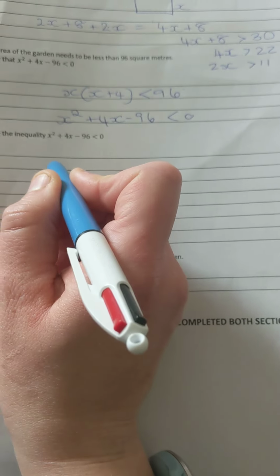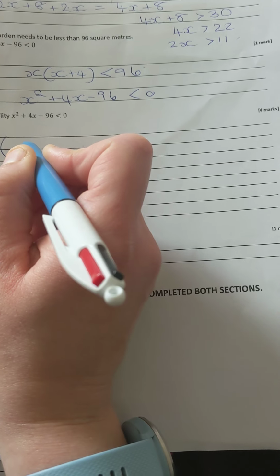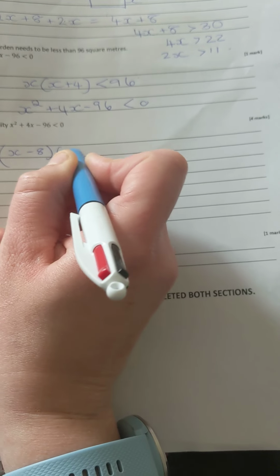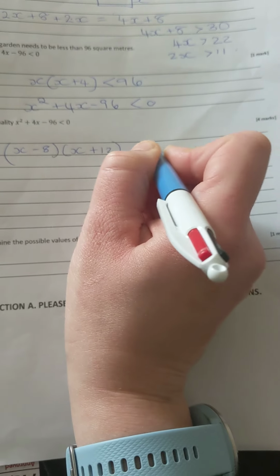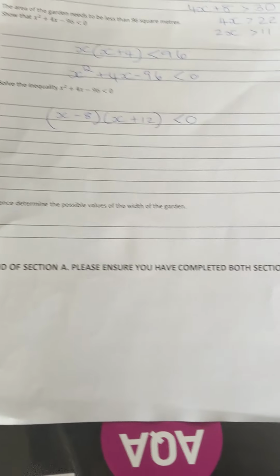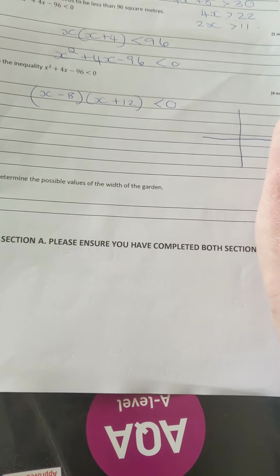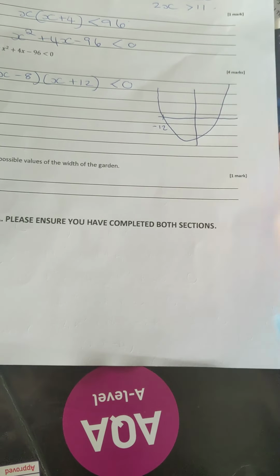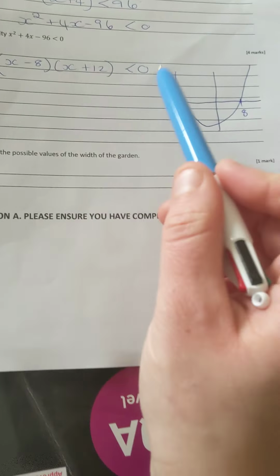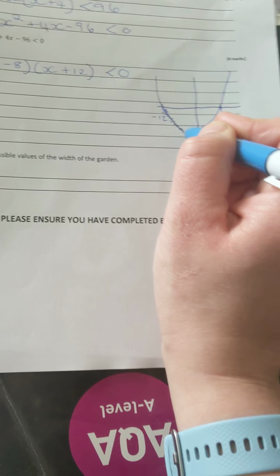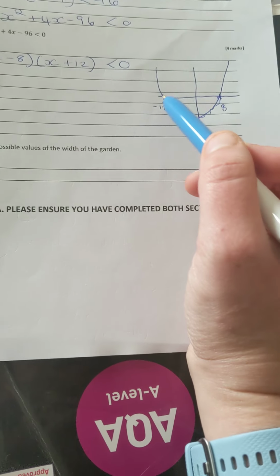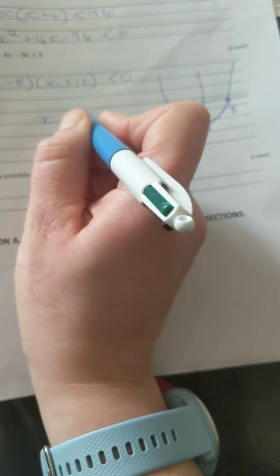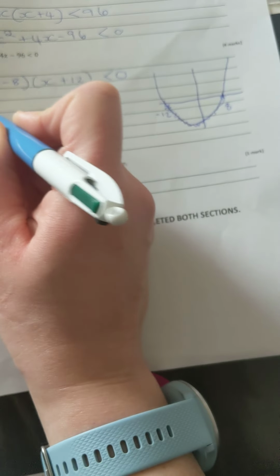Okay, so the first thing to do is recognise that you've got negative 8 and plus 12. Once you've done that, then remember to sketch your curve going through negative 12 and plus 8. And then because it's less than 0, we're interested in this part of the curve. So we're interested in values between negative 12 and 8. So x is less than 8, but greater than negative 12.